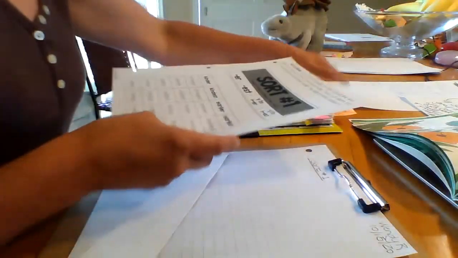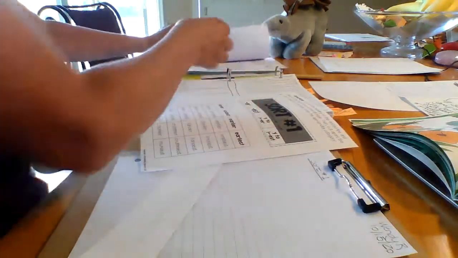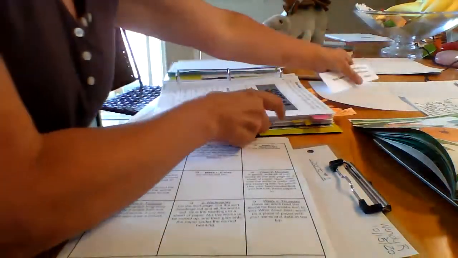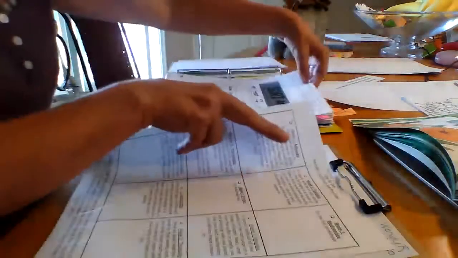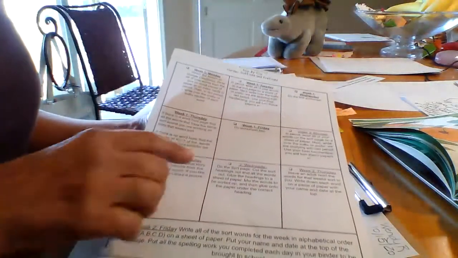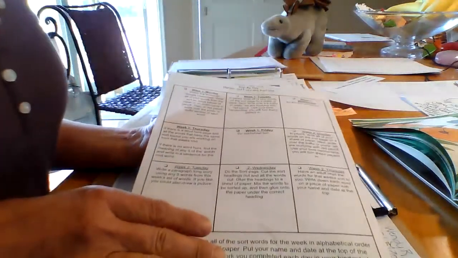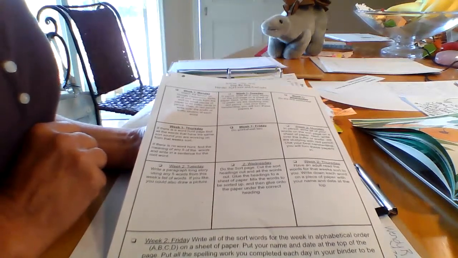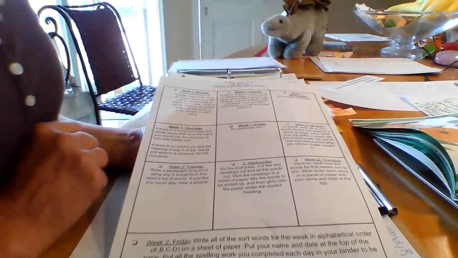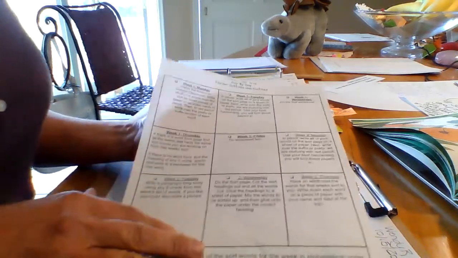What you will do each week is you will receive instructions and you will receive a sort. Follow along in the instructions. If there are any questions or if there's something missing, please just Google Hangout me. I'm the only Wendy at Go.